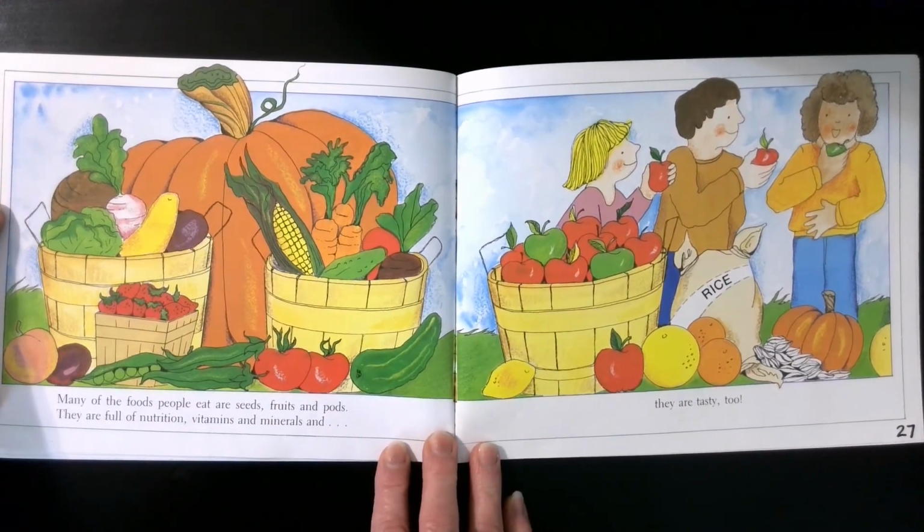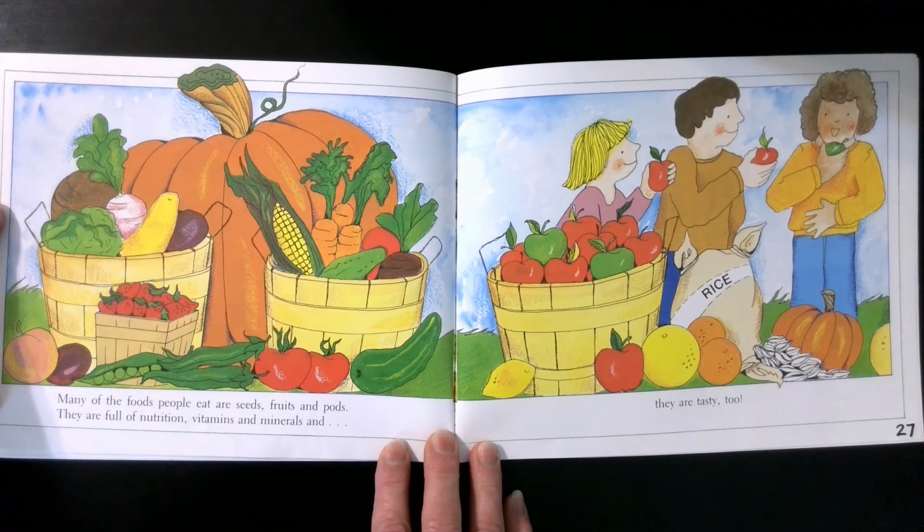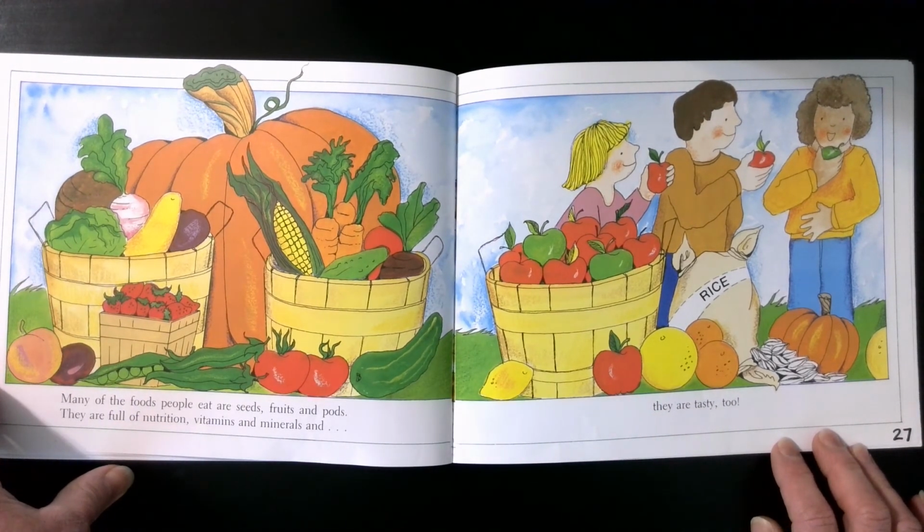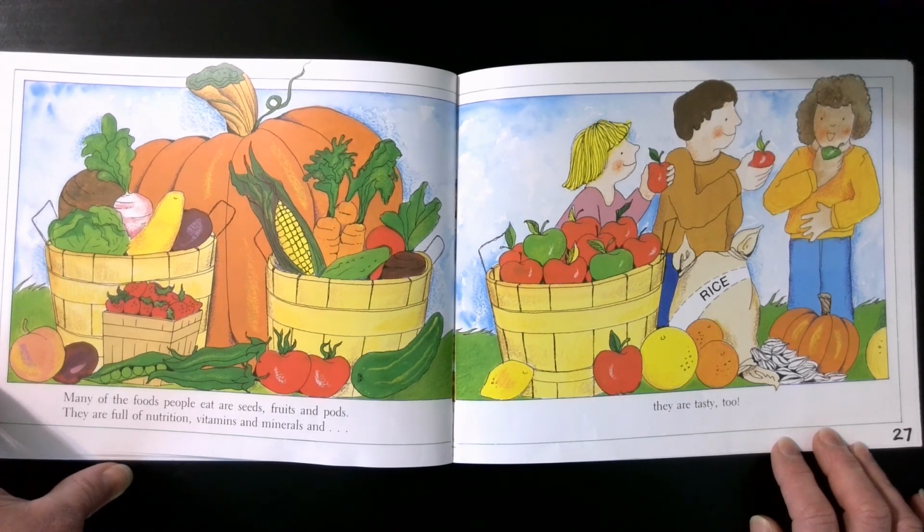Many of the foods people eat are seeds, fruits, and pods. They are all full of nutrition, vitamins, and minerals, and they are tasty too. So when you are eating some fruit, you can think about where that came from, and it all started out as a seed.